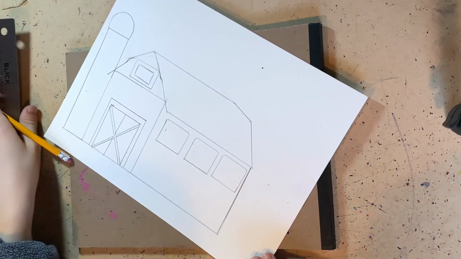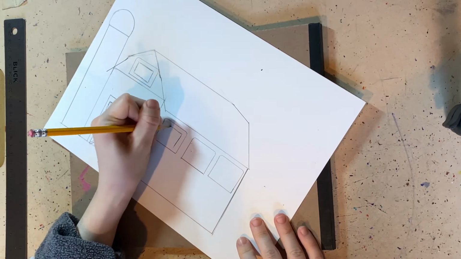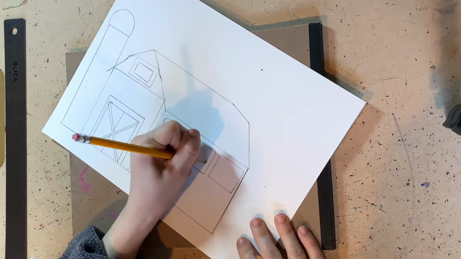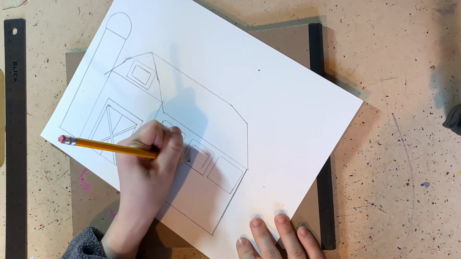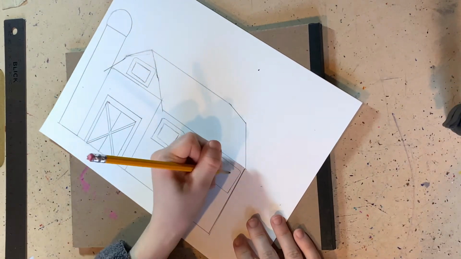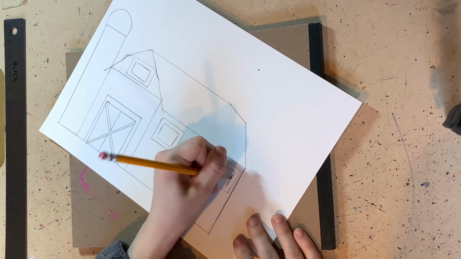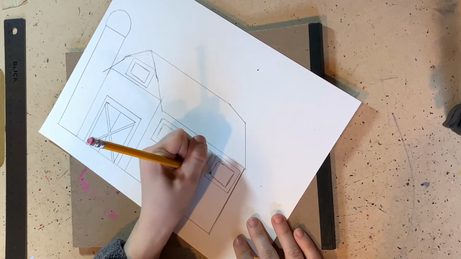Okay, now I'm going to draw the square, so now I'm not using a ruler anymore. Inside of the barn. So like I said, you don't need a ruler for this project because it's really easy to draw lines and shapes.